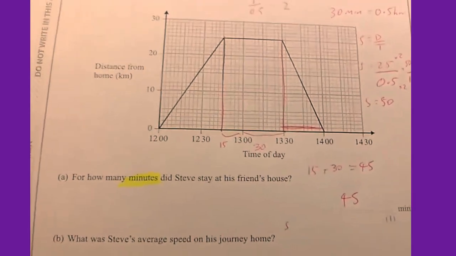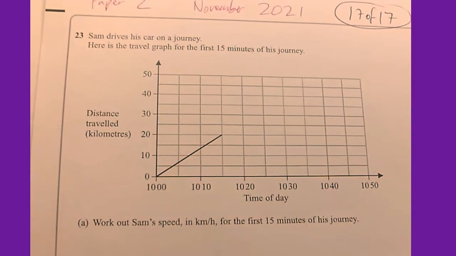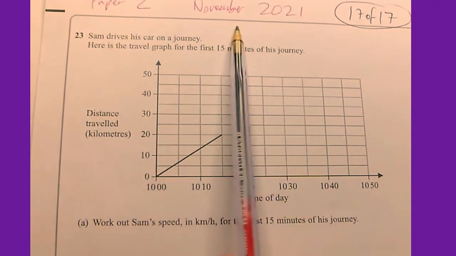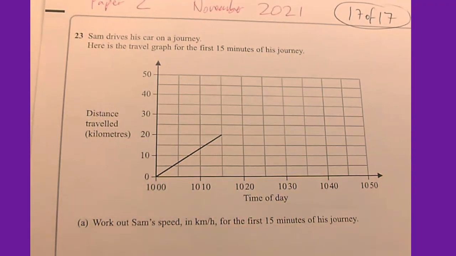And now we are on the last question of today's session. Okay, again, you can see this is a calculator paper, paper 2 from November 2021. And this is also a higher and foundation question. So this is a crossover question.